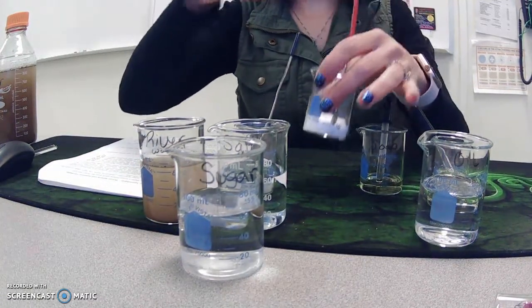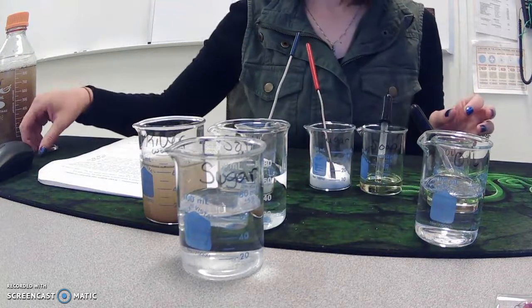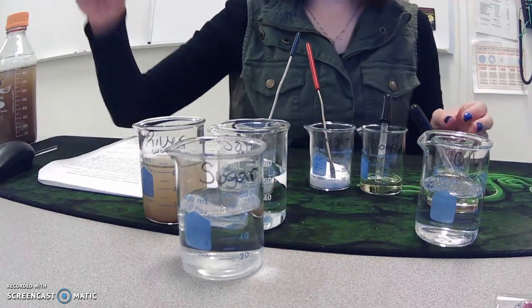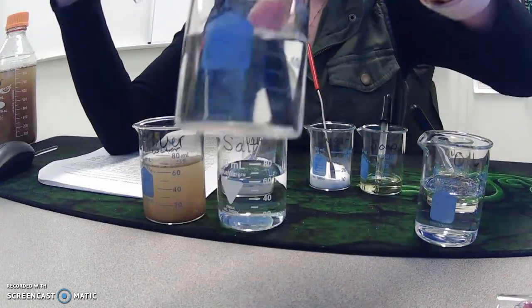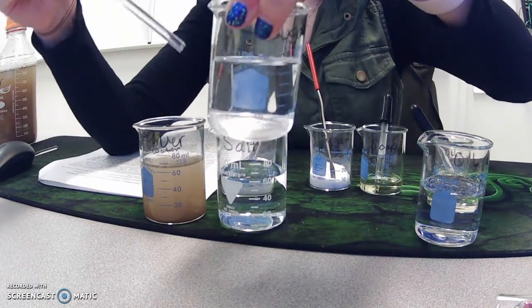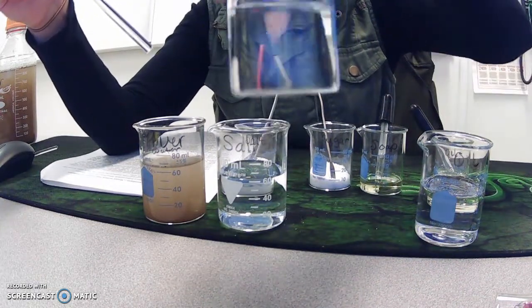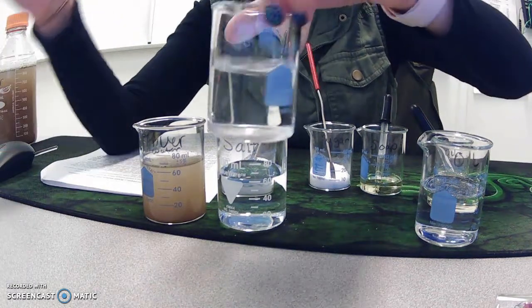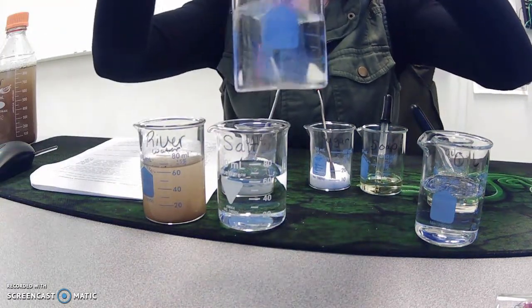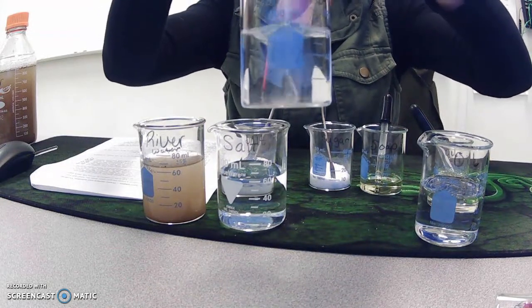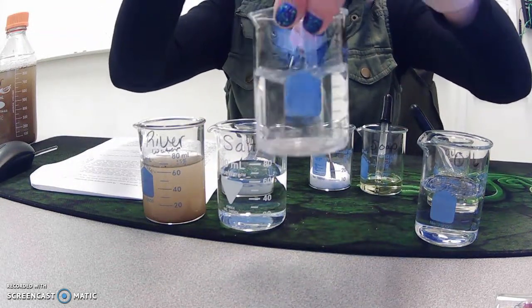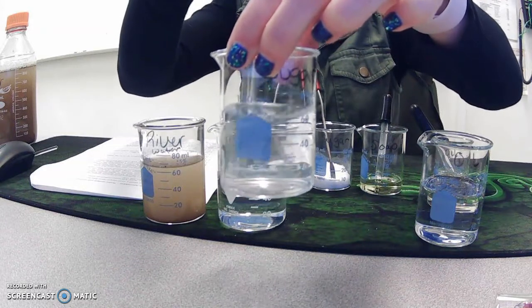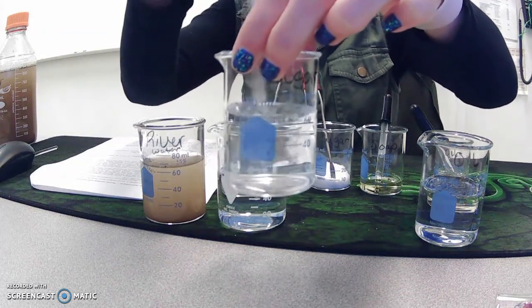Okay, so you can see it's at the bottom right now. If we take our glass stir rod, there's some that's kind of at the bottom. It's not all visible. You can see some of it right here. As we stir the sugar into the water, what is happening to the sugar?